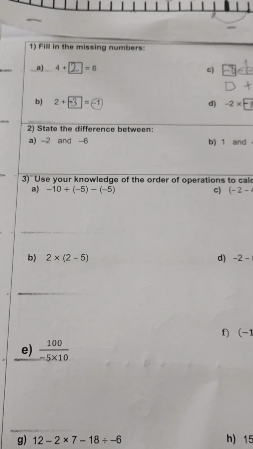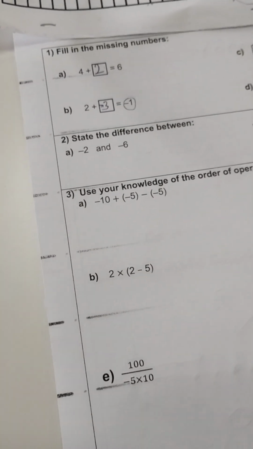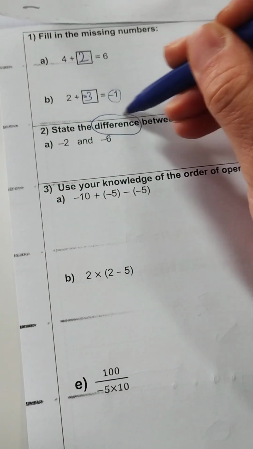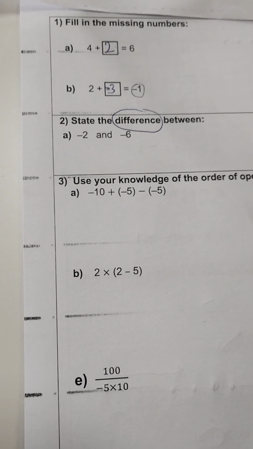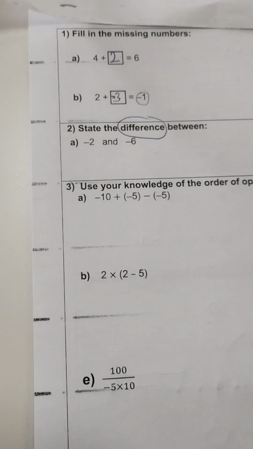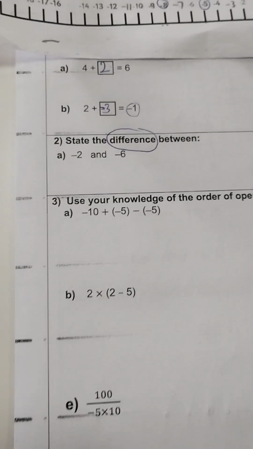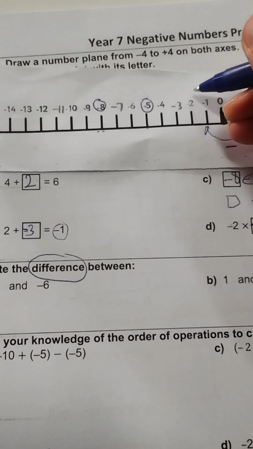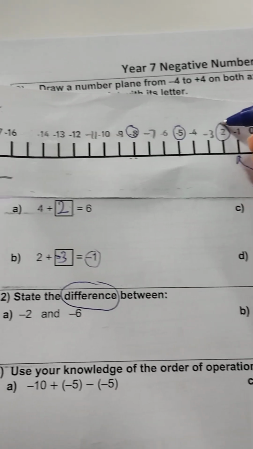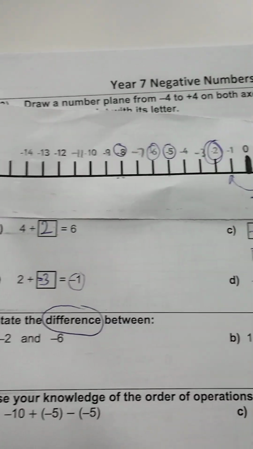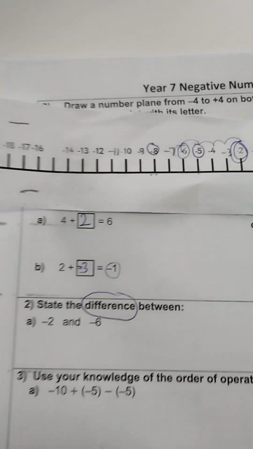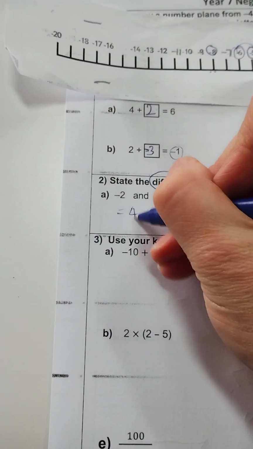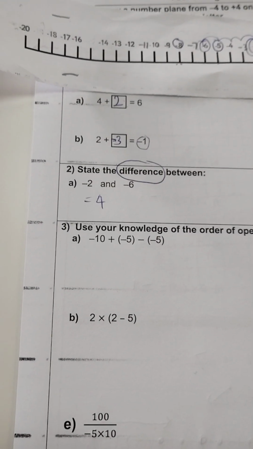All right, state the difference between negative 2 and 6. We know difference is the space between two numbers, and we can use subtraction. You could also use a number line to help you. If I use a number line, I'll just locate. So I've got negative 2 there, and I've got negative 6. So the space between these two would be 1, 2, 3, 4. So I use a number line for that one. So there's 4 units between them.